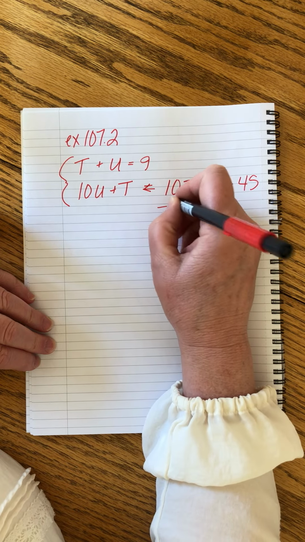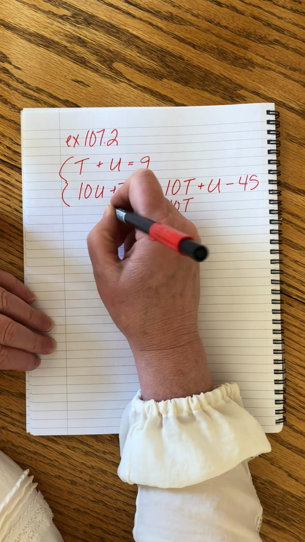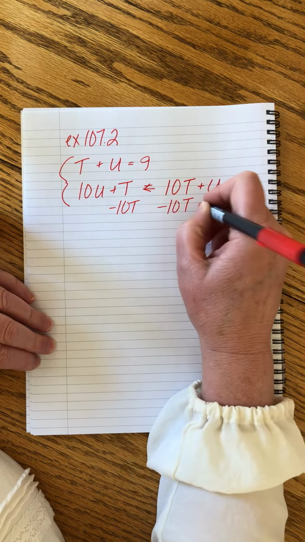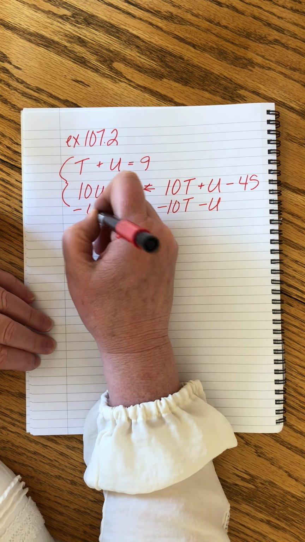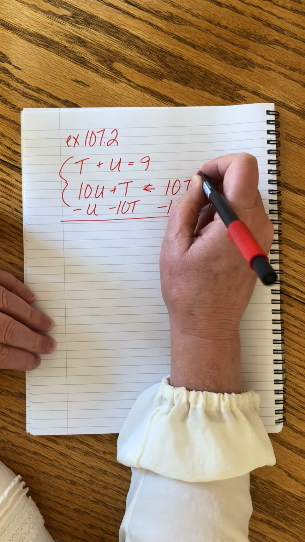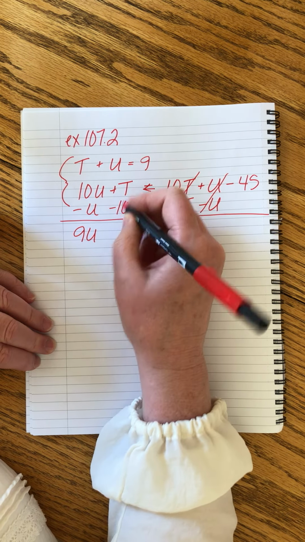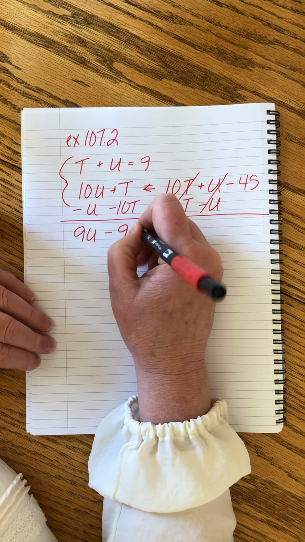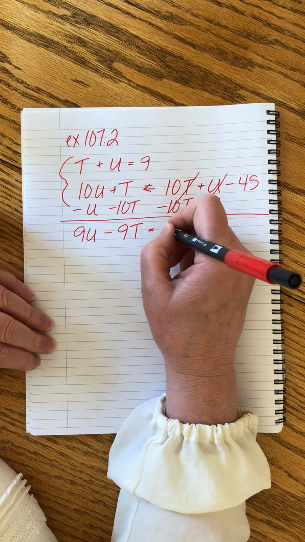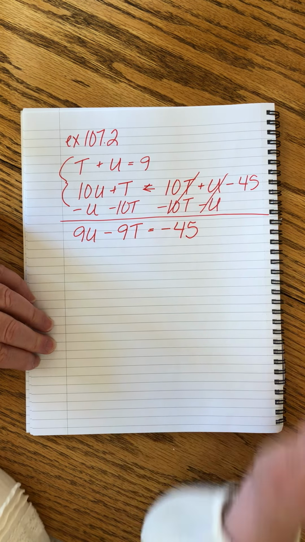So let's try that this time. Minus 10t, minus 10t, minus u, minus u. These cancel, and now we get 9u minus 9t equals minus 45.